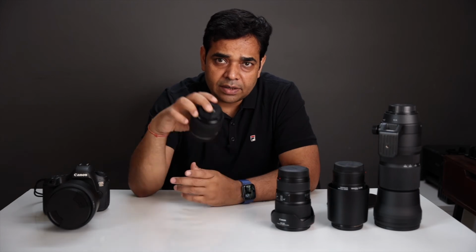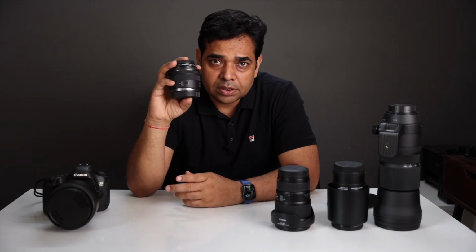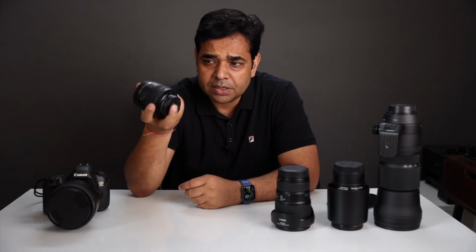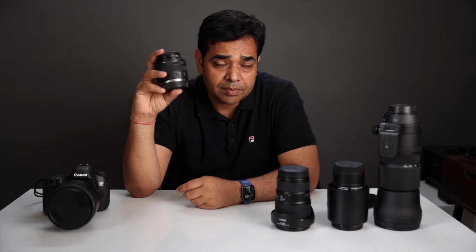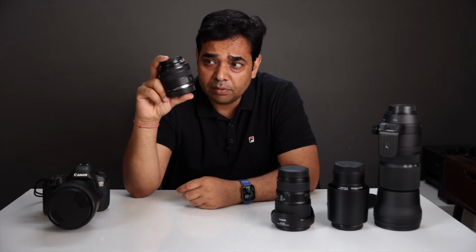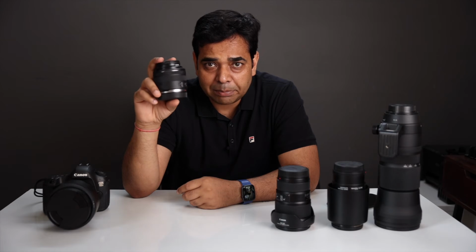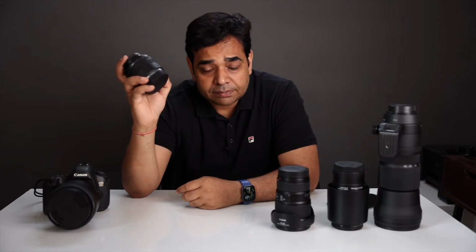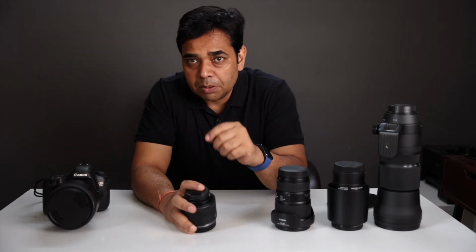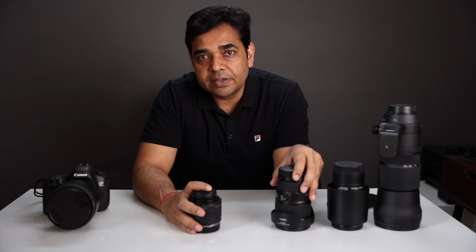And you will see that the aperture that it supports is also almost fixed. For example, this 35 mm lens is a Canon mirrorless full frame lens. It supports a 1.8 aperture. What is aperture? We will talk about aperture, but first let's talk about the different lens categories.